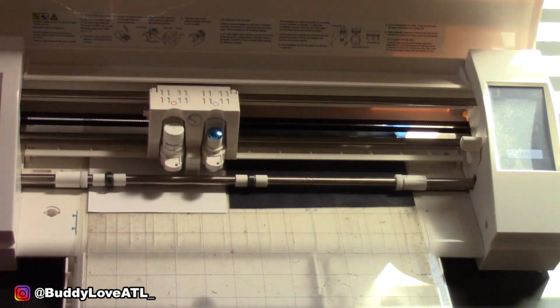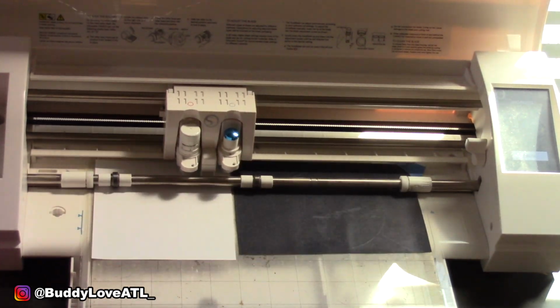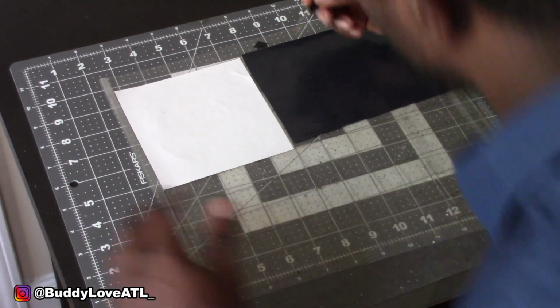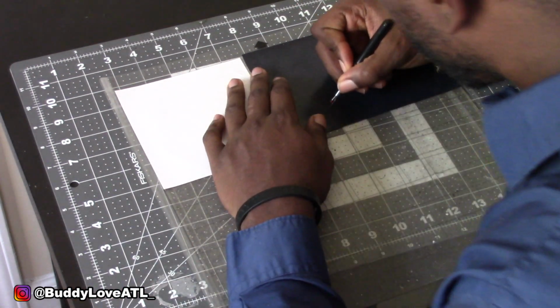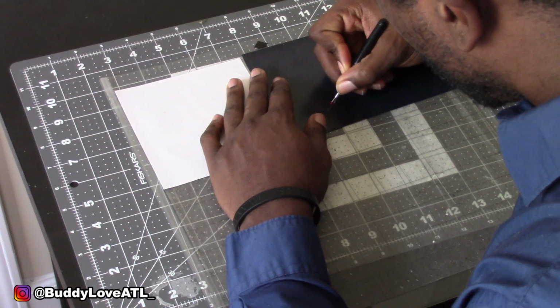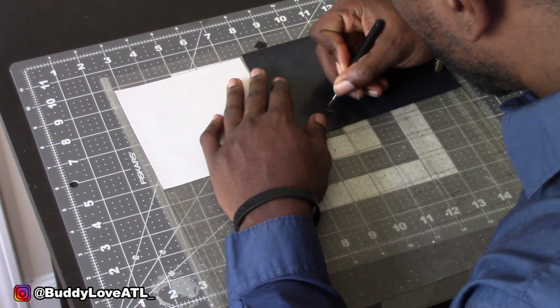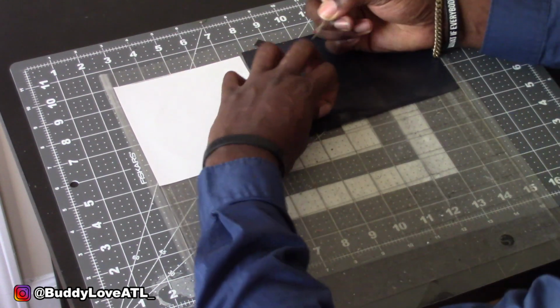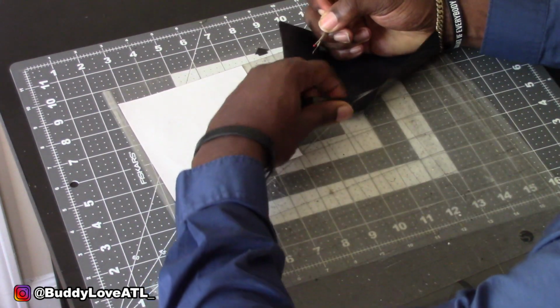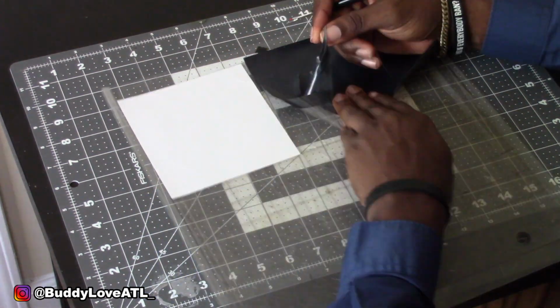Alright, now we're at the part where we're going to weed this thing out. The first one we're going to do is the easy one, which is the black. All we do is lift that up just a little bit. Once we get it up, we can grab it and snatch it up.